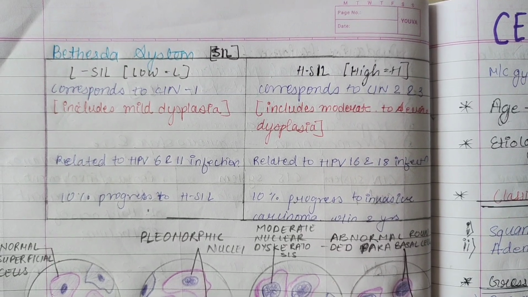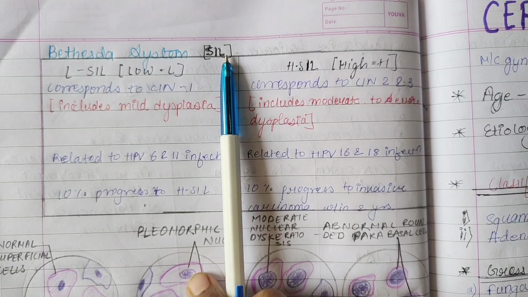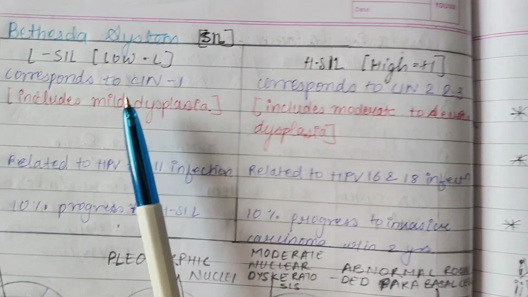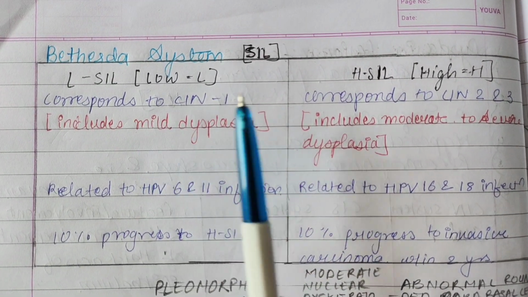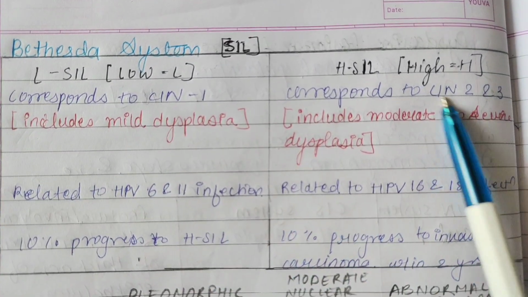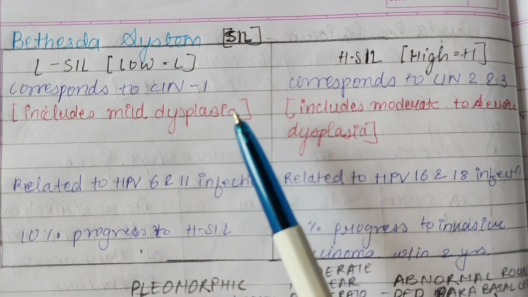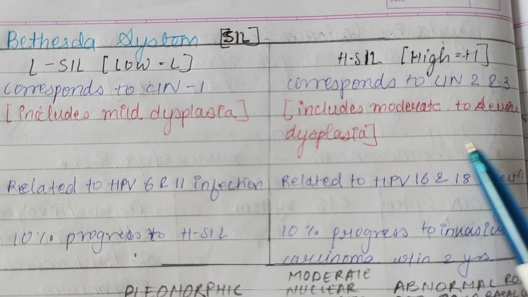Now we will see the presently used system, that is the Bethesda system or SIL system, Squamous Intraepithelial Lesion system, in which the lesion is divided into two parts, low SIL and high SIL. Low SIL corresponds to CIN I, and high SIL corresponds to CIN II and CIN III, which includes mild dysplasia and moderate to severe dysplasia.